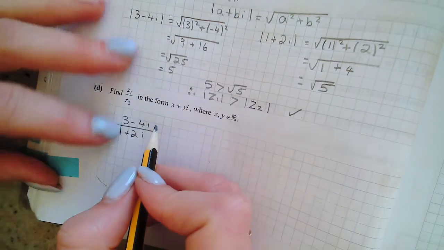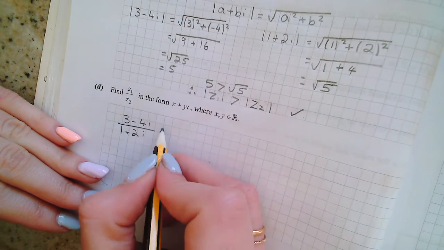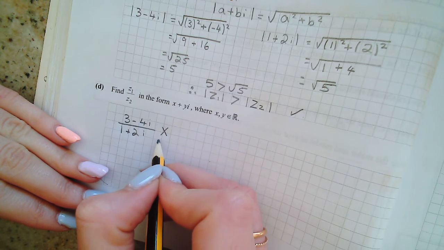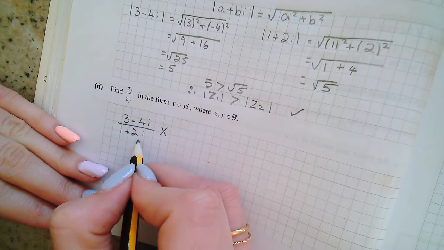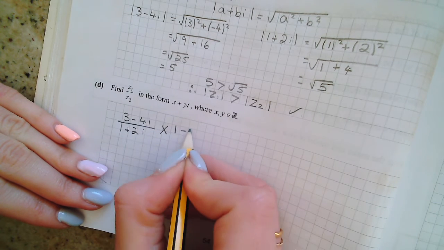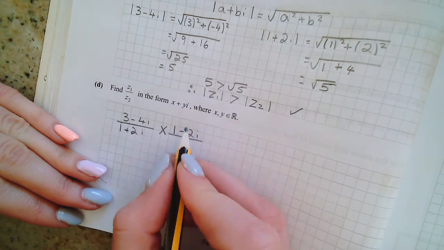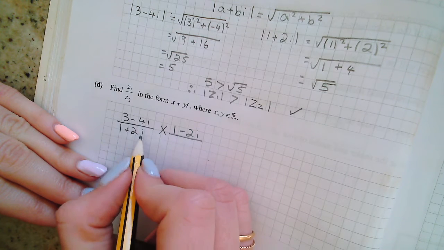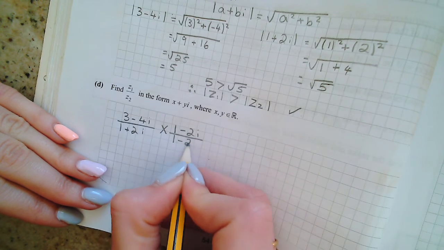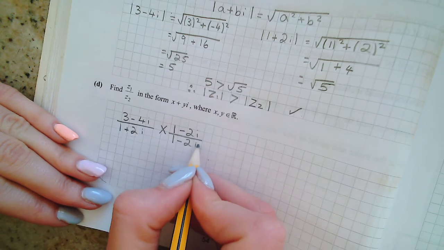So if we are asked to divide complex numbers, what we have to do is multiply top and bottom by the conjugate of the bottom. So what is the conjugate of the bottom? It's 1 minus 2i. So you just change the sign of the imaginary part. So we'll say that again. To divide complex numbers, you've got to multiply top and bottom by the conjugate of the bottom of the fraction. So that's what we have here.